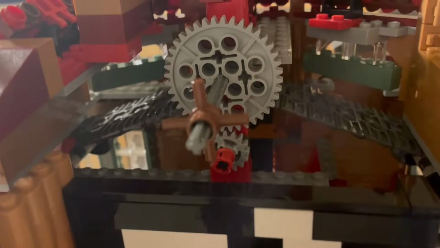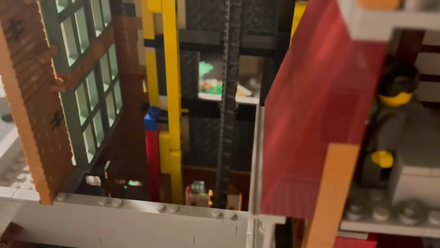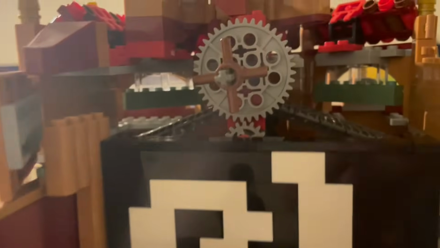Up at the very top of the tower here is where you can move the elevators on both sides up and down. They're both connected so that the other one can be a counterweight. So I can move it up or down, and I can change the speed.